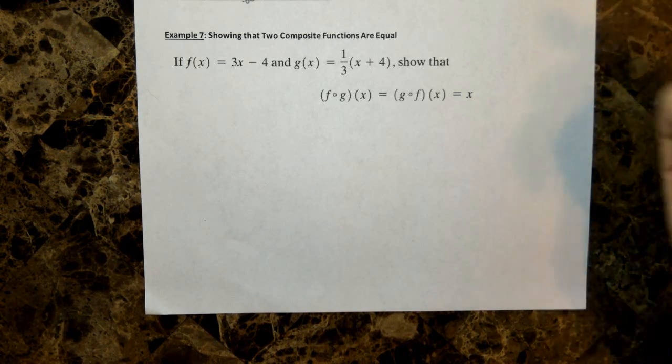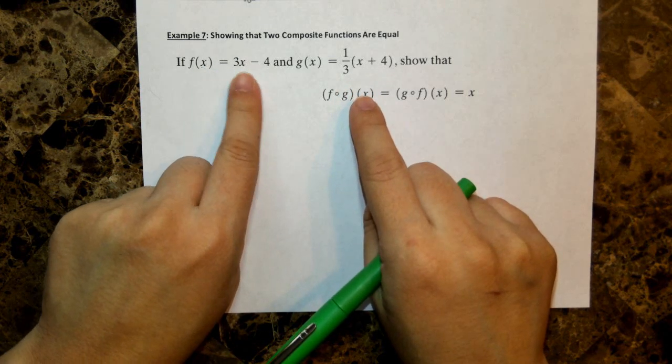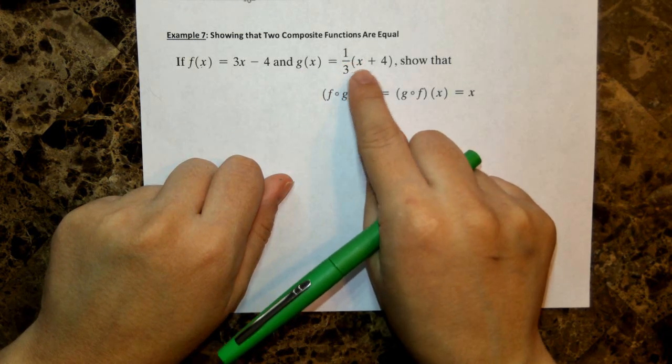And example number 7 gives us two functions, once again, the equations. The first one, f of x, is 3x minus 4. The second function, g of x, is 1/3 times x plus 4.